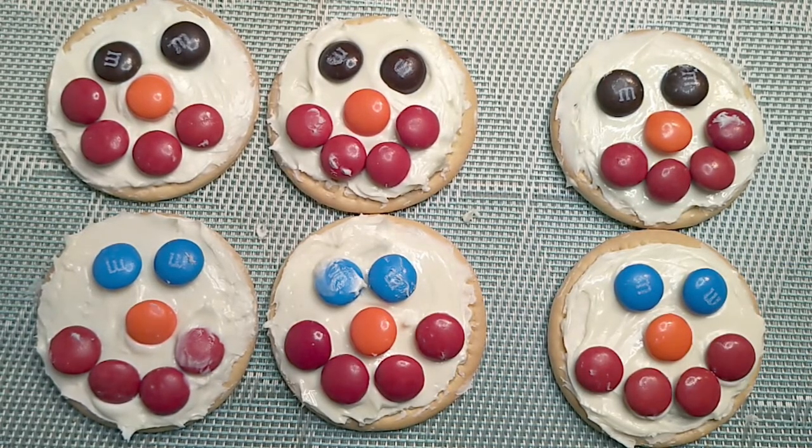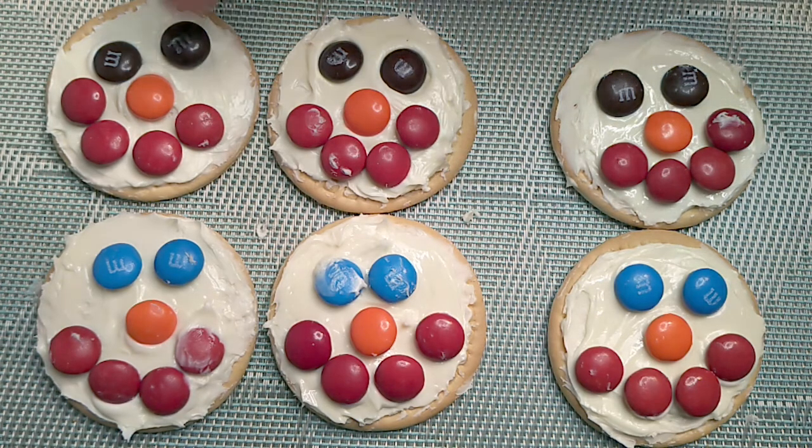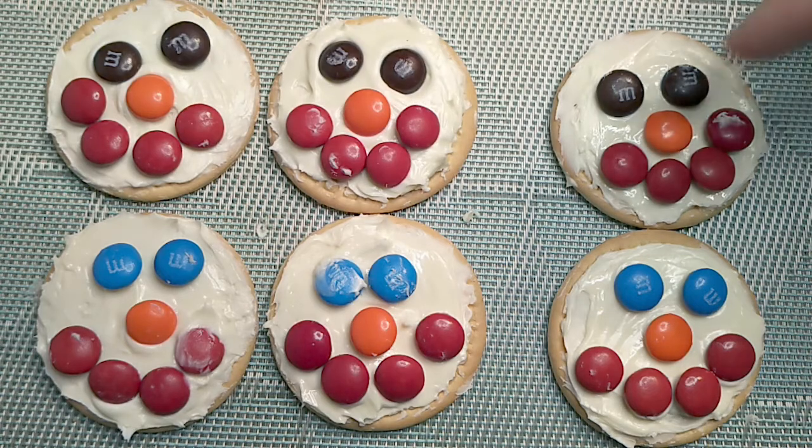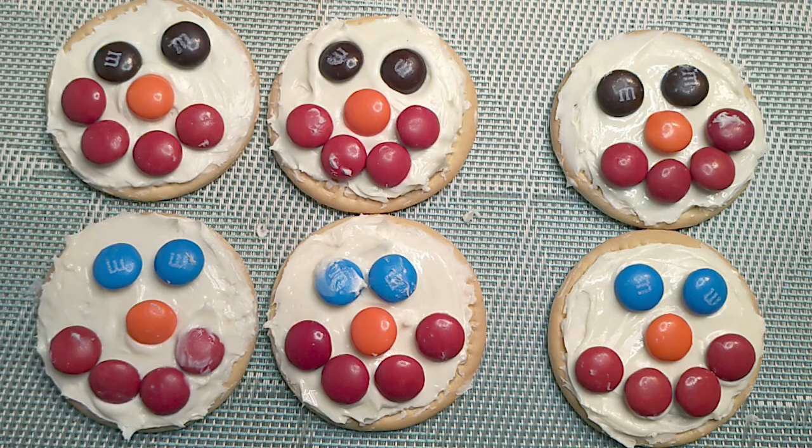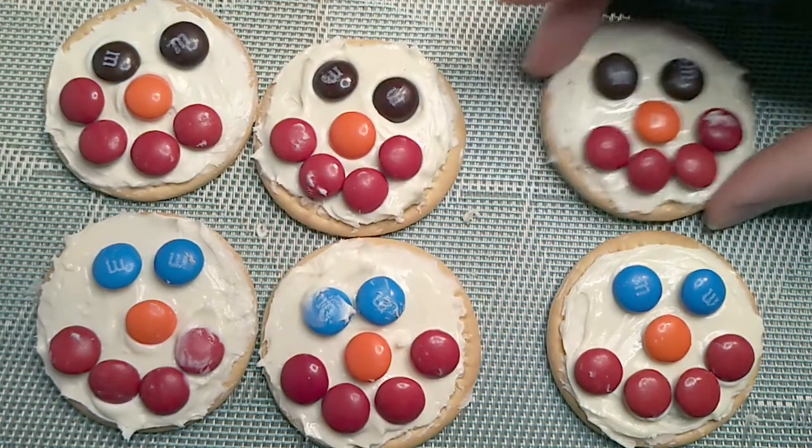There. Now I have used up all 42 of the M&Ms. And how many cookies have I covered? Let's see. I covered each with 7 M&Ms, and I have 1, 2, 3, 4, 5, 6 biscuits. So 42 M&Ms with 7 on each biscuit will allow me to cover 6 biscuits. Which one should I eat first? I think I'll take this one.